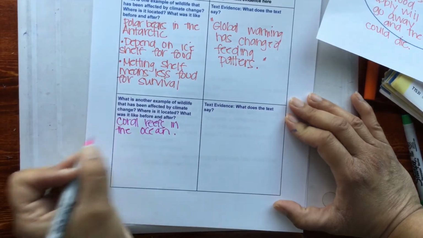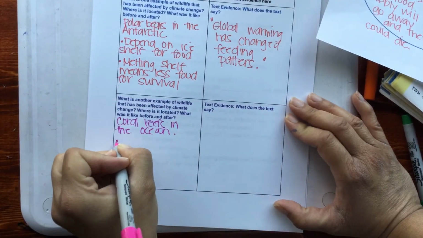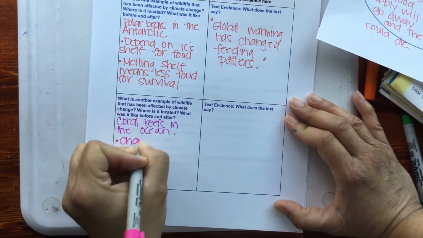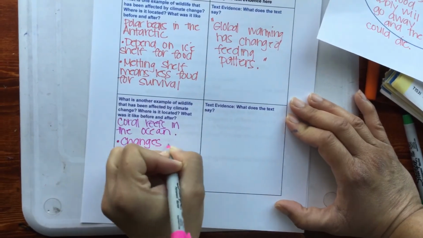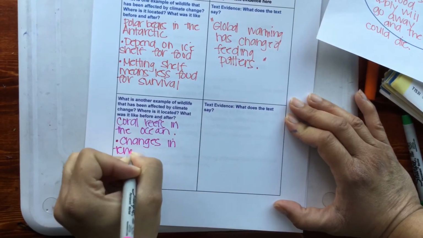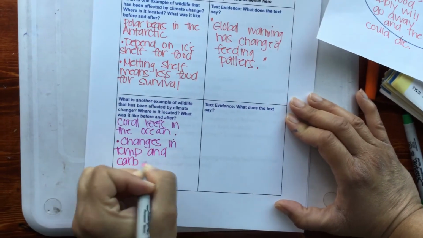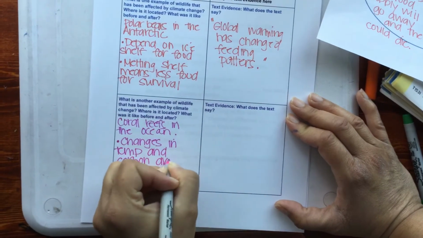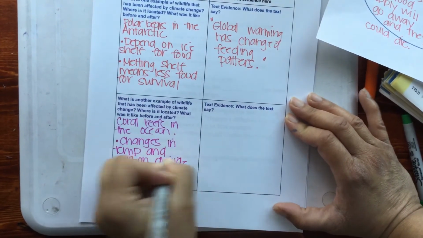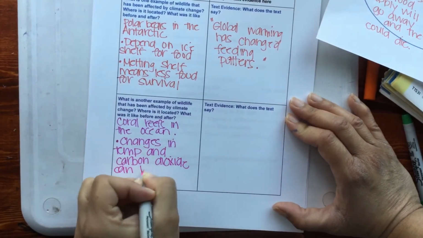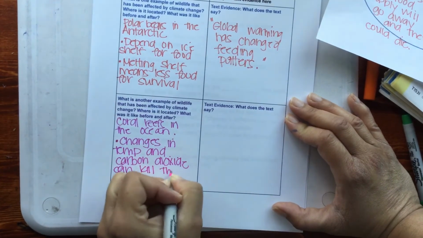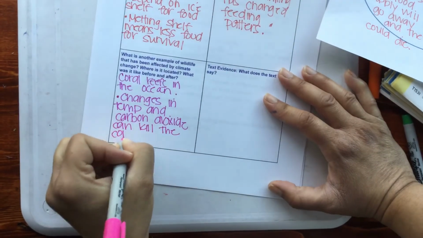Okay. We know that changes in temp and carbon dioxide can kill the coral reef.